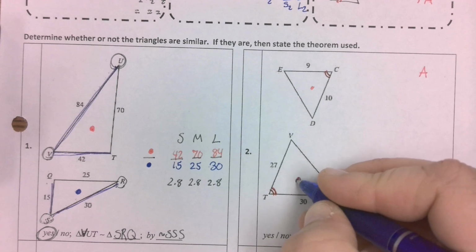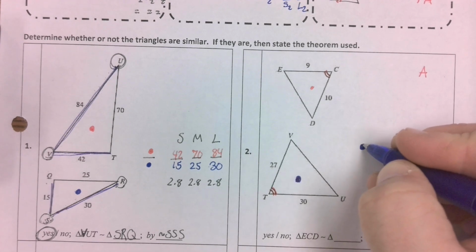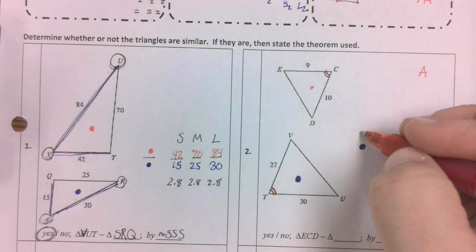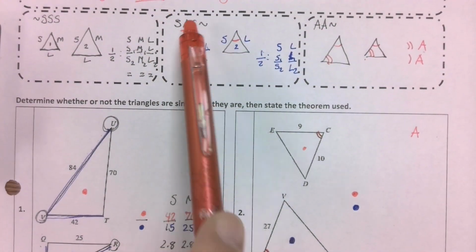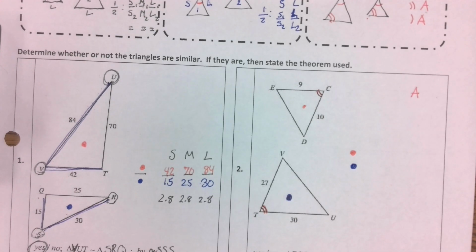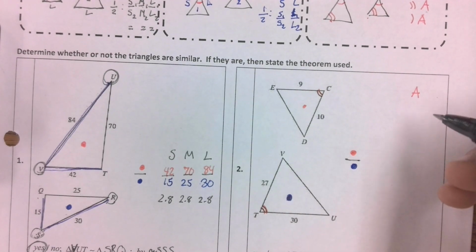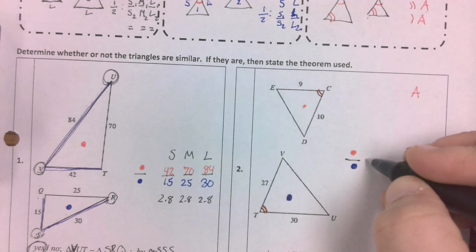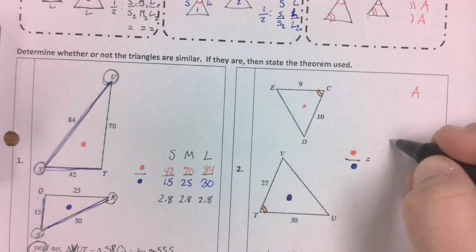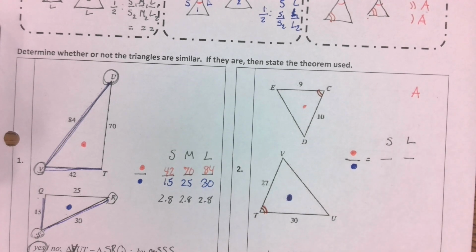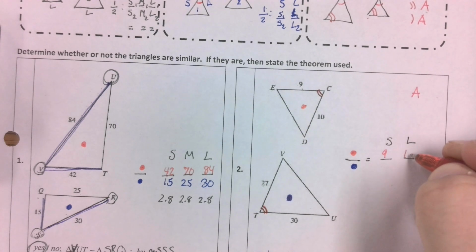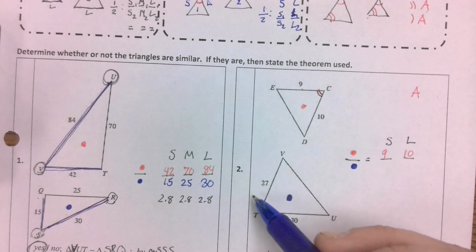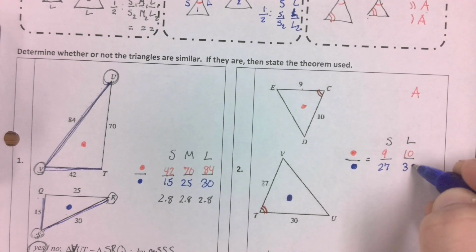I'll have a red triangle and a blue triangle. Blue and red. Now this time we have an angle, so I only need 2 sides. I only need 2 fractions. However many sides you're comparing, that's how many fractions you need. If you have an angle, you only need 2 sides, right? So I'm going to have a small and a large. I'm not going to have a medium because I just have 2. And I'm going to start with my red triangle, and my small side is 9, my large side is 10. My blue triangle, my small side is 27, and my large side is 30.